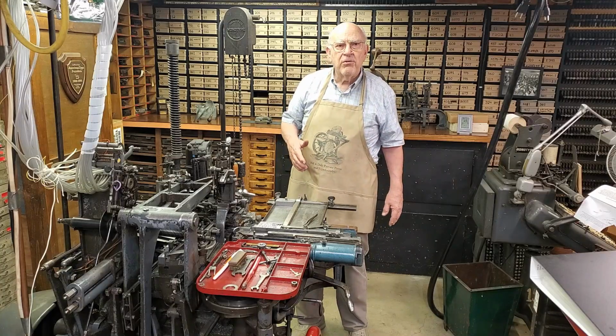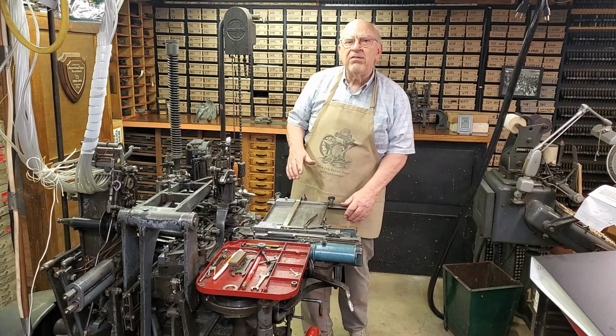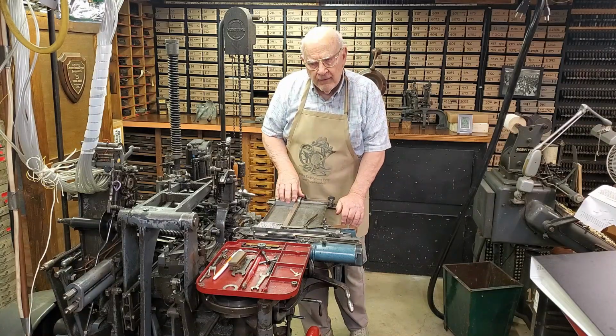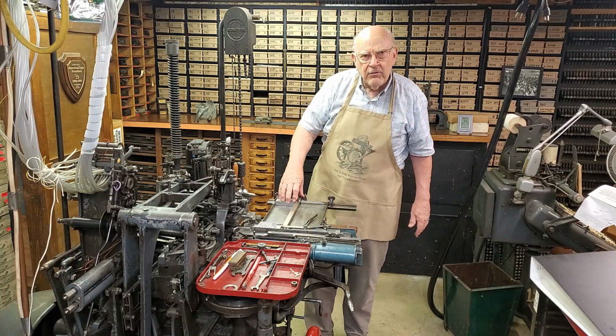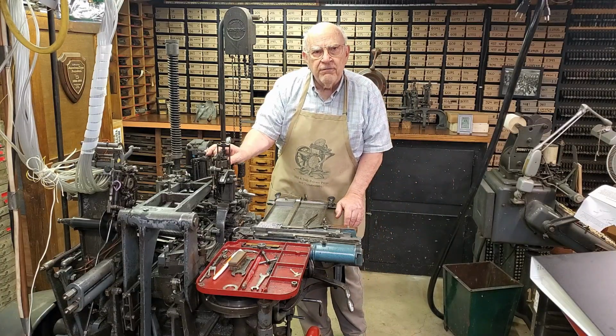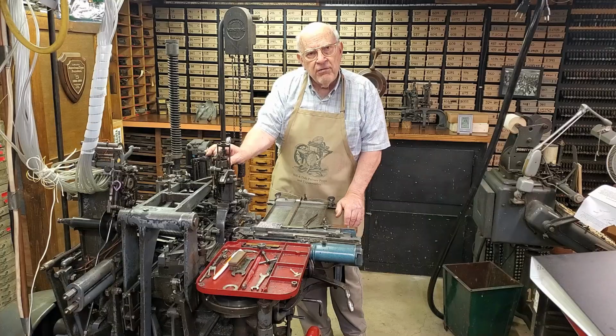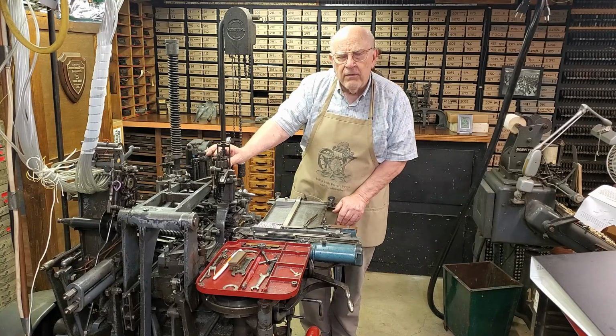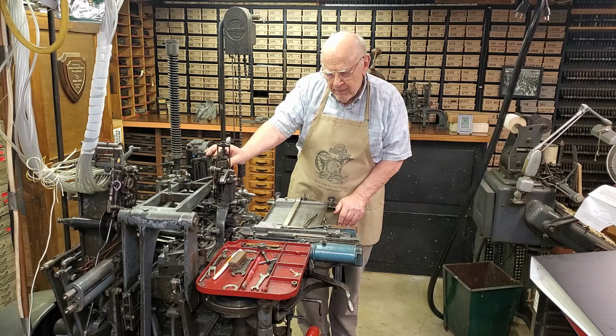This machine operates down to tolerances of less than half a 10,000th. It has to do that consistently. And it does do that consistently. Fact is, I've run this machine for close to 50 years. And until this year, 2021, I've never had trouble with consistent set widths.